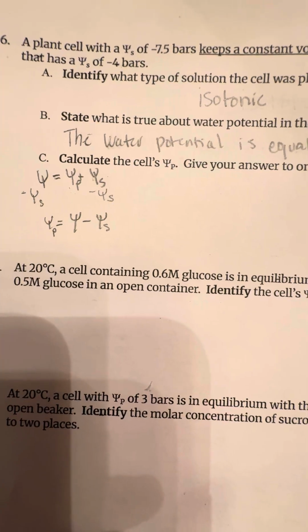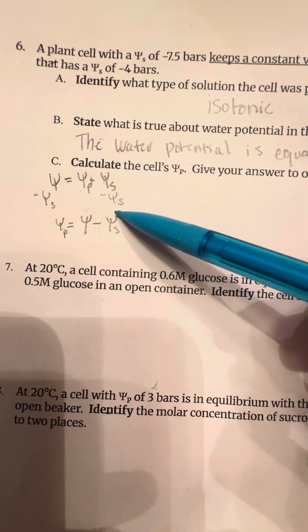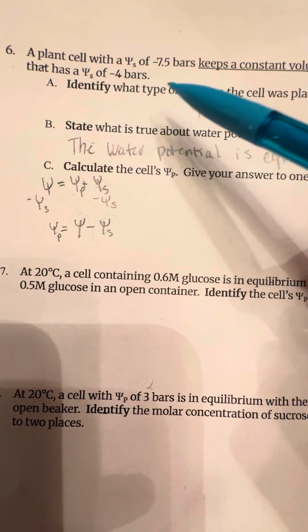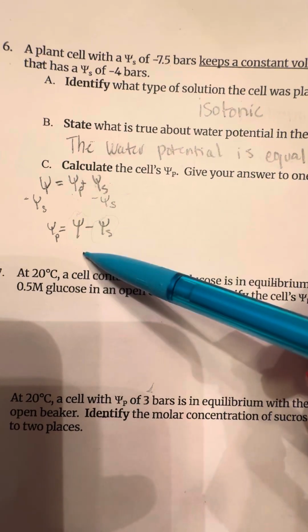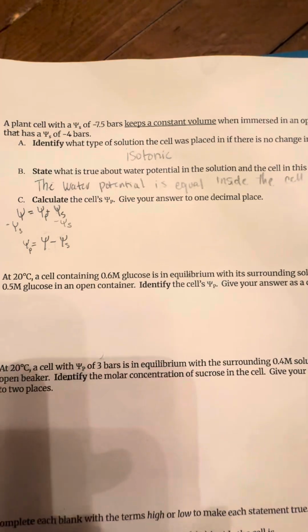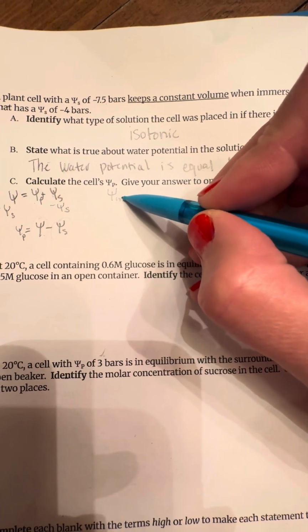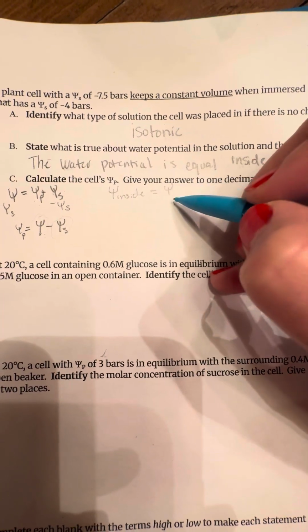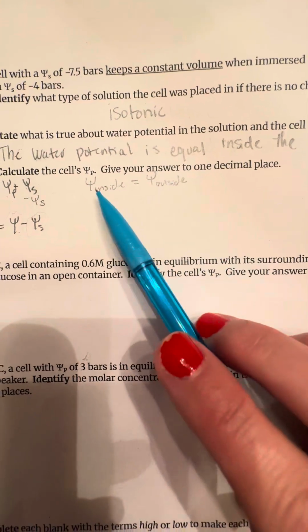All right, so now we just need to plug in our water potential here and our solute potential here. Our solute potential in the cell is going to be negative 7.5 bars, but we don't have our water potential yet. We need to figure out what that water potential is. One thing to note is this is an isotonic solution, and so the water potential inside the cell is going to be the same as the water potential outside the cell. So if we can figure out the water potential outside the cell, then we have our inside as well.